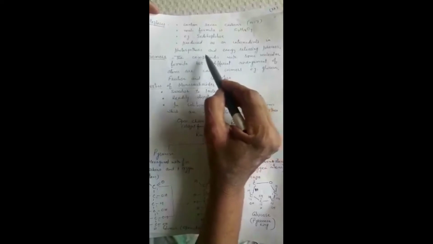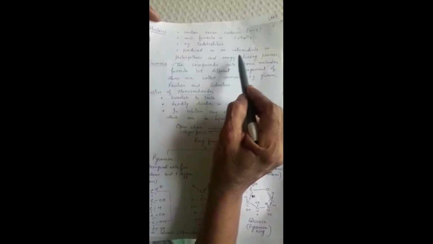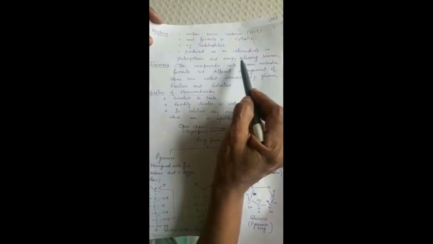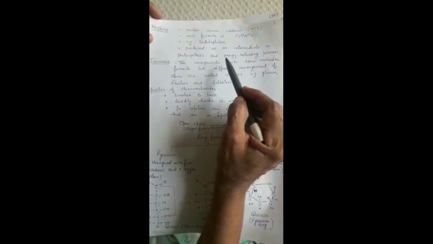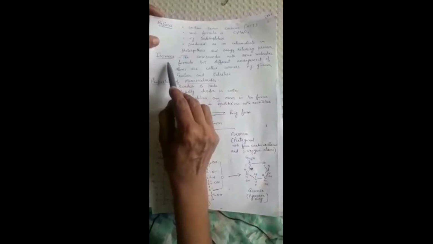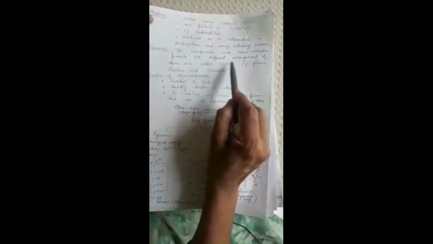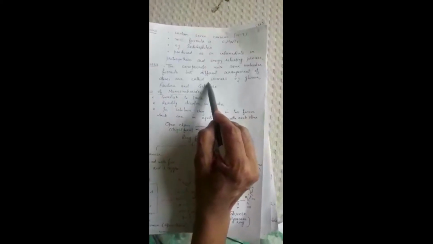So if you sum up, triose, tetrose and heptoses are produced as intermediates in photosynthesis and energy releasing processes, whereas pentoses contain ribose and deoxyribose sugar. Hexoses contain glucose, fructose and galactose, which are the main source of fuel. Now an important term: what are isomers? Isomers are the compounds which have the same molecular formula but different arrangement of atoms.